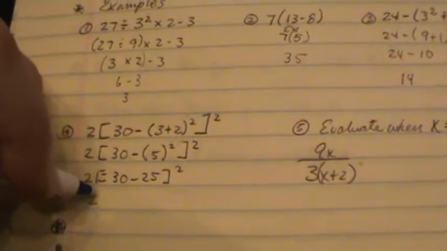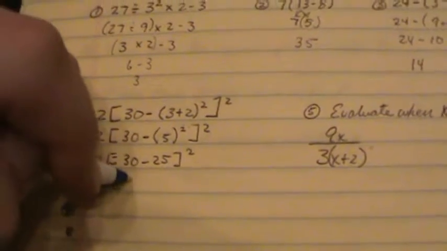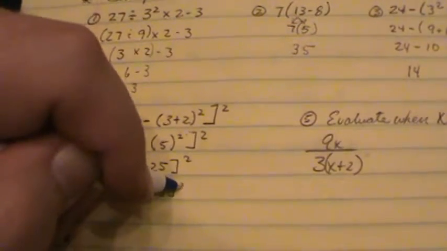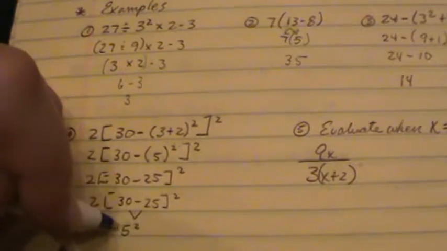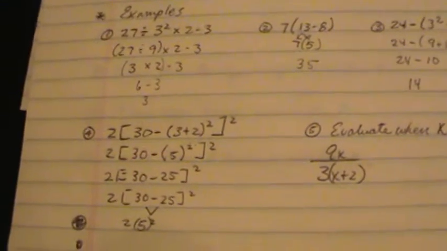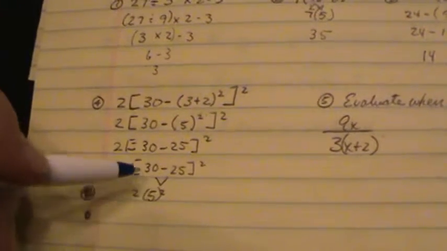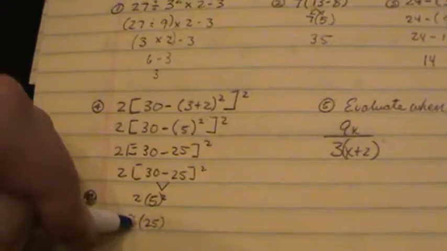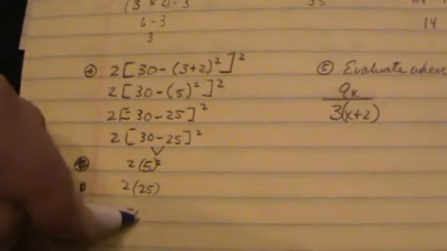So we can reduce this down in brackets. 2 times 30 minus 25 squared, and this would actually be 5. So I have 5 squared times 2. Okay? So what I'm going to do here is 5 squared is 25 times 2, then 2 times 25 at this particular time would be 50.